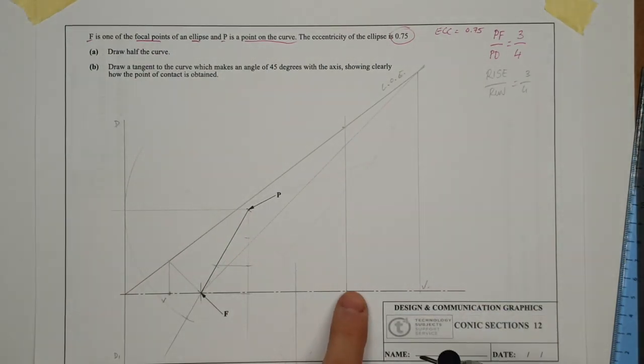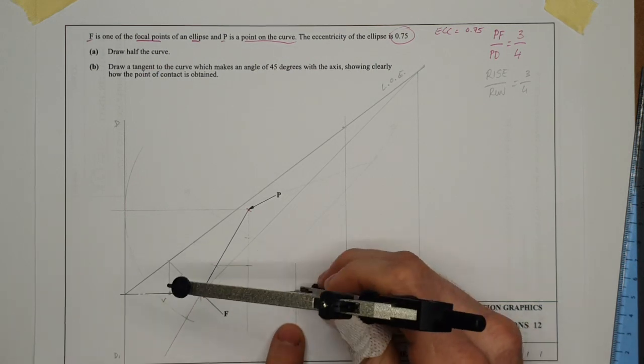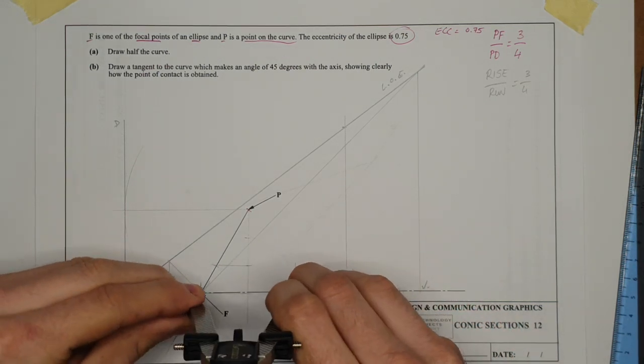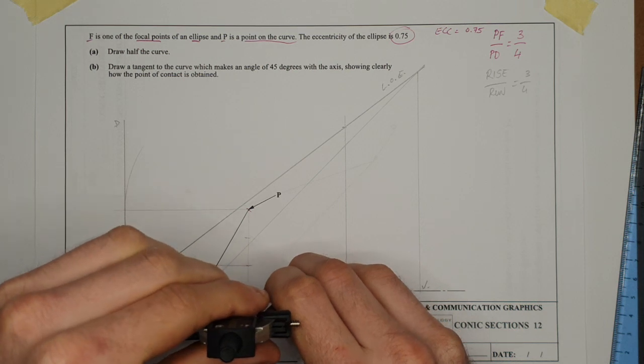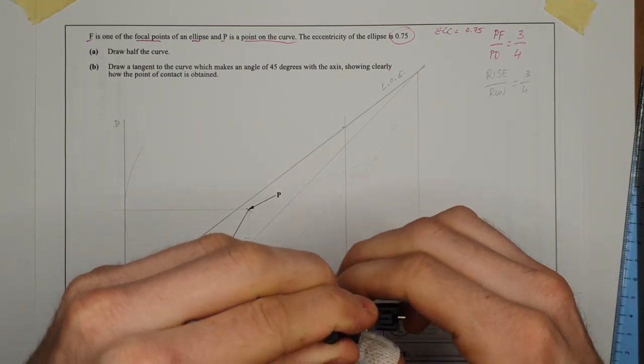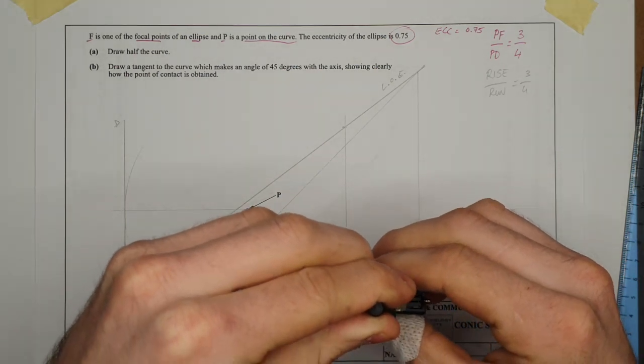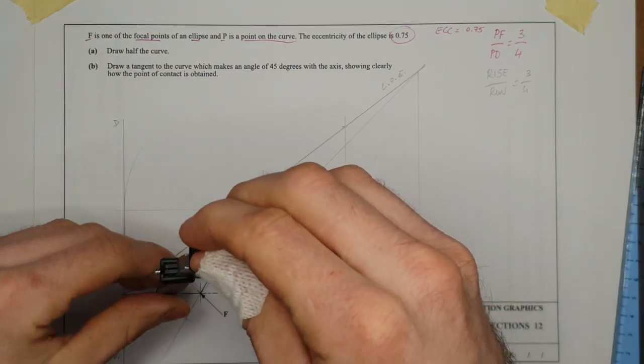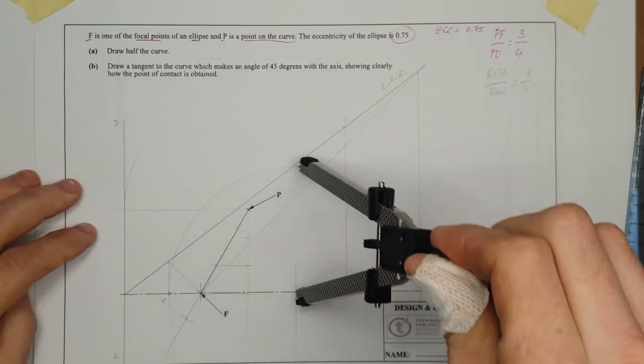Oh, sorry, I just took that point. That was my rise and run. From the center of my drawing here, I'll take my focal point and I can mirror it across the center point. So there's my other focal point. I could also draw the major auxiliary circle right now if I wanted. So there's the major.